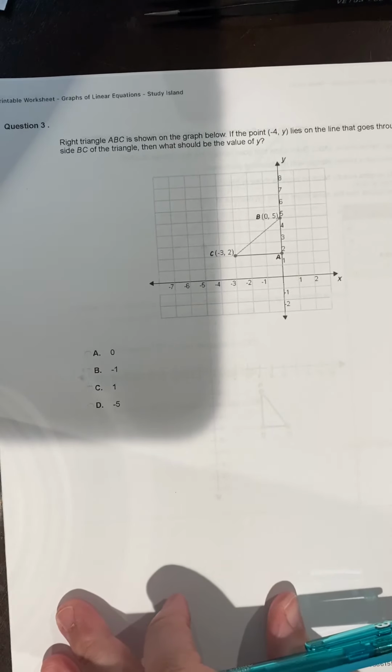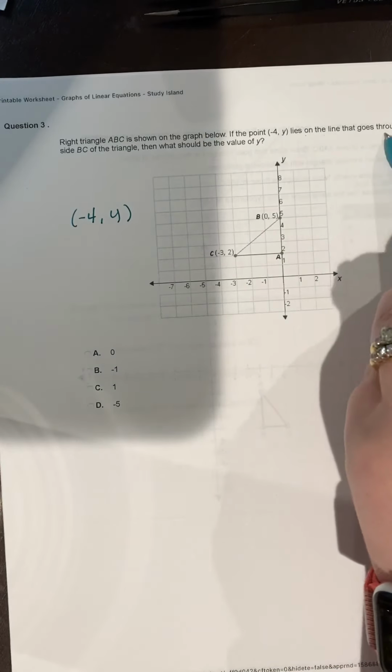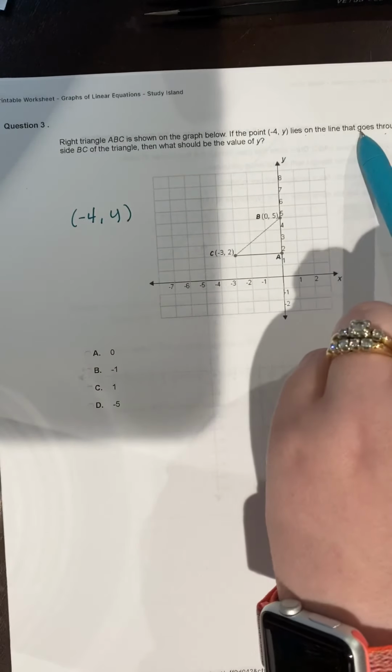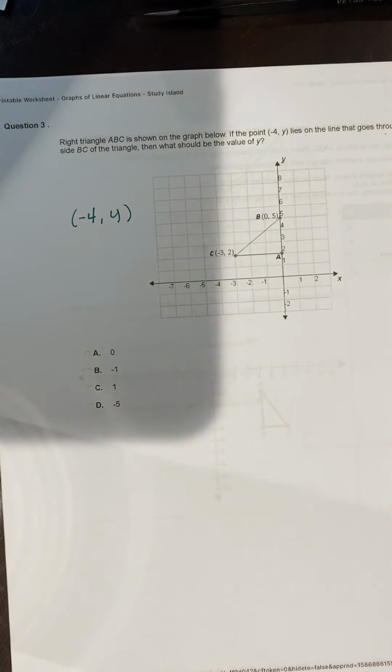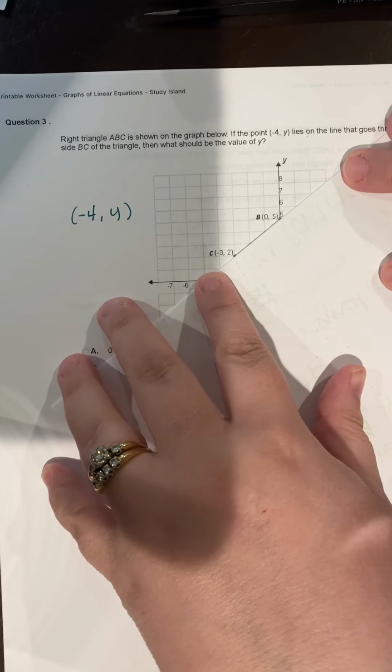Question 3. Right triangle ABC is shown on the graph below. If the point (-4, y), I'm going to write that out here for us, lies on the line that goes through side BC of the triangle, what should the value of y be? So what they're wanting to know is that if we were to extend this line out, so this line BC, if we were to extend it out, I'm going to try and draw it really precisely.